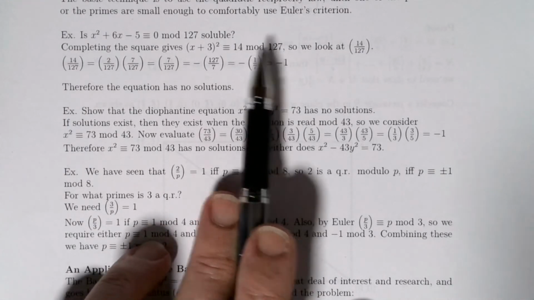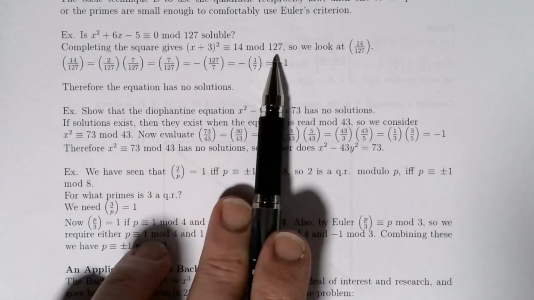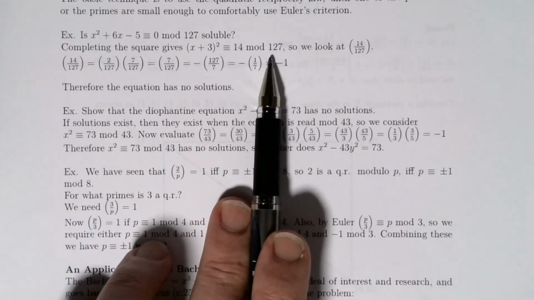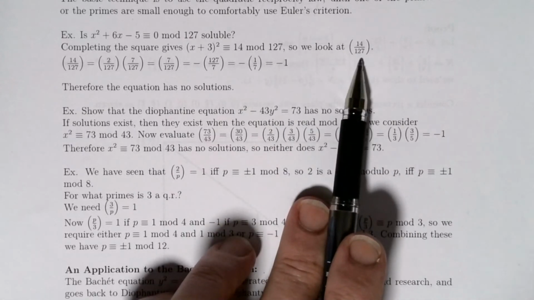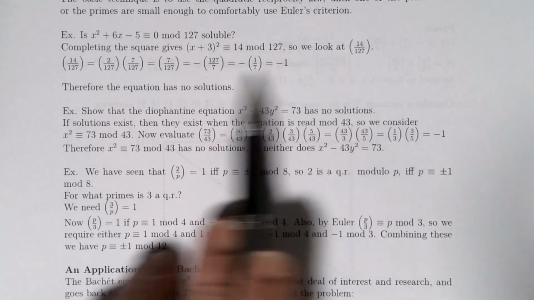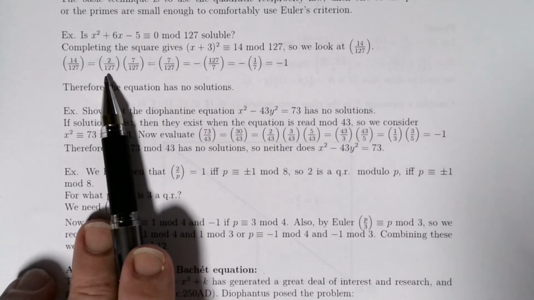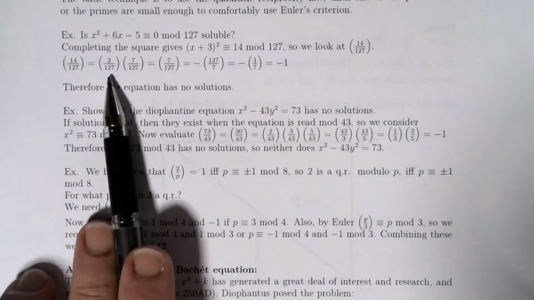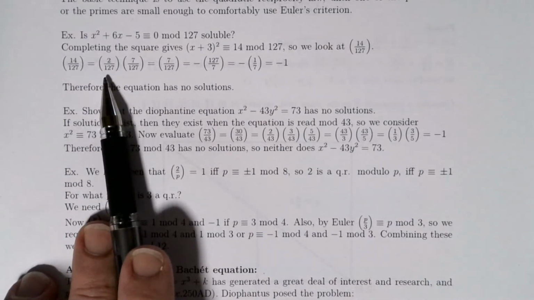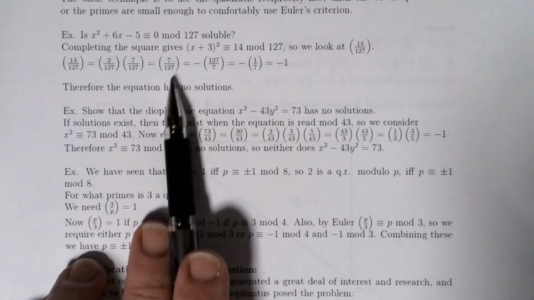And so this will have solutions if and only if 14 is a square mod 127, so I look at the Legendre symbol 14 on 127. Now 127 is prime, but 14 is not, of course, so I can factor this. I can use the formula for 2 over p, which is minus 1 to the (127 squared minus 1) over 8, and that turns out to give you 1. So that's 7 on 127.